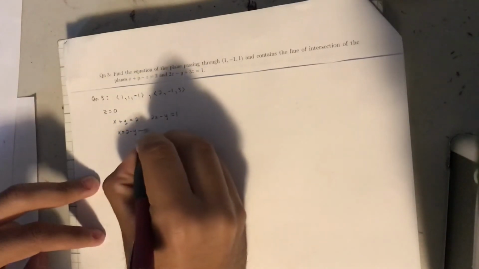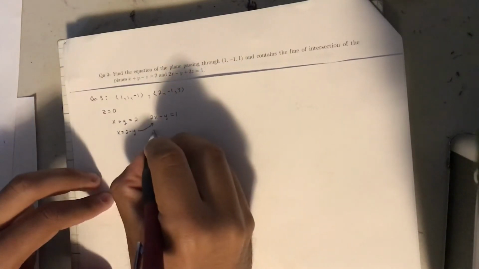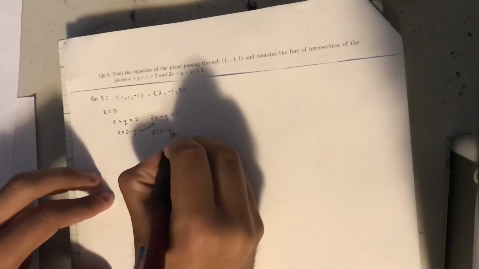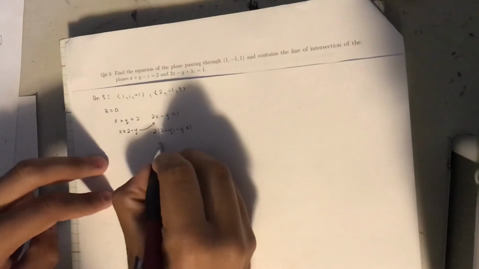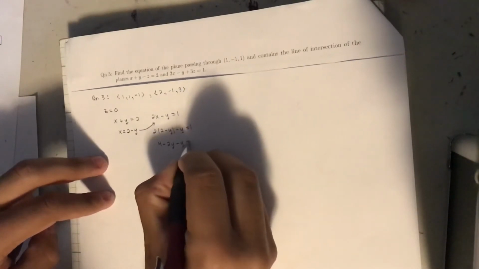Plug this into the second equation: 2 times (2 minus y) minus y equals 1, which gives 4 minus 2y minus y equals 1.